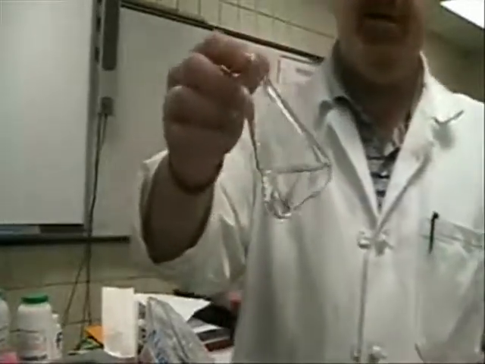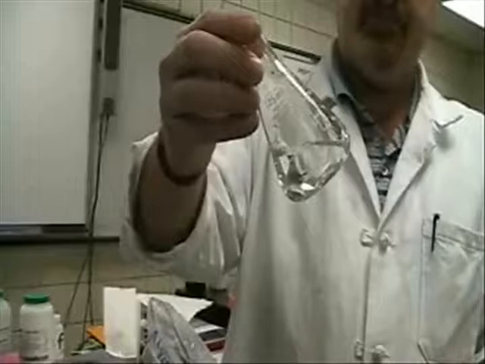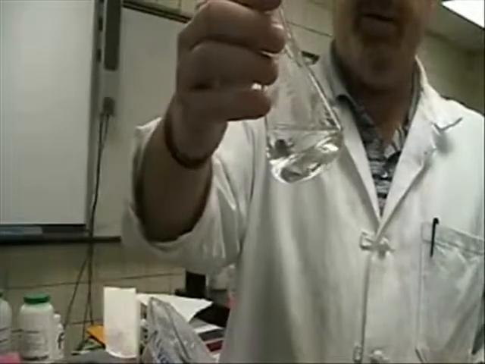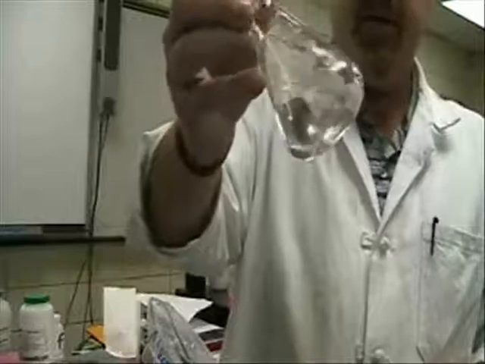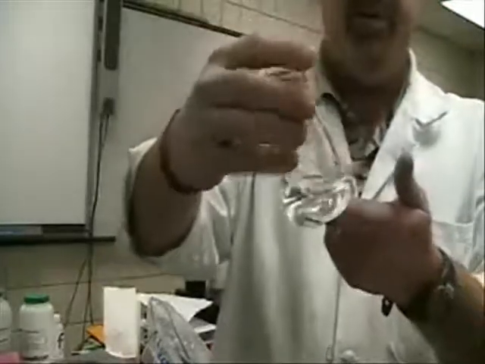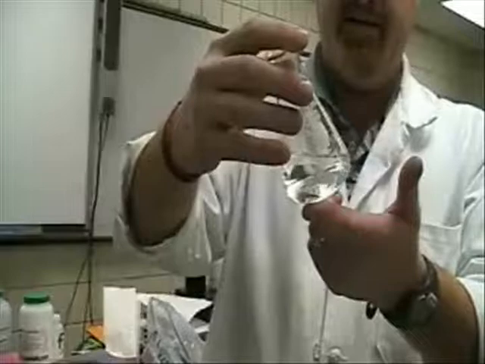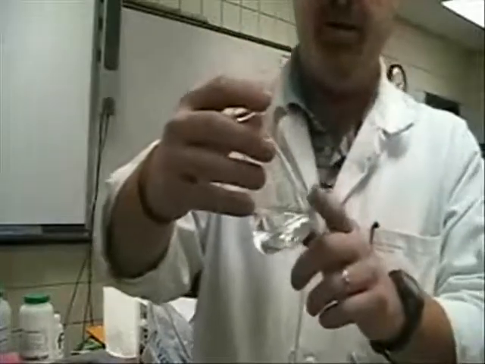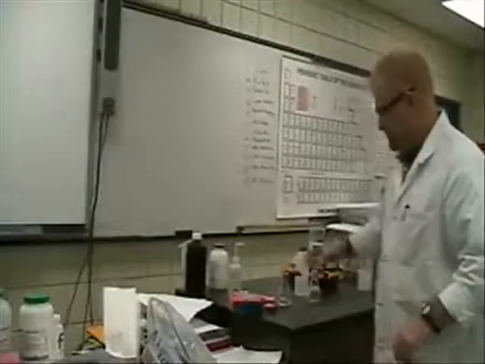See the reaction going on in there? Not much. A couple of little bubbles being formed on there, but not a whole lot. That is hydrochloric acid, that is zinc, they are reacting. Very, very slow. Why? This hydrochloric acid I put in there is very, very dilute. Not a lot in there.